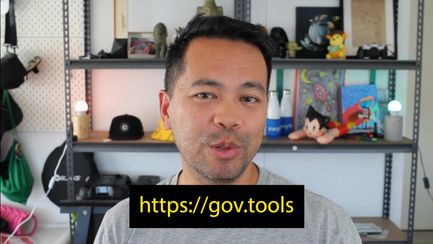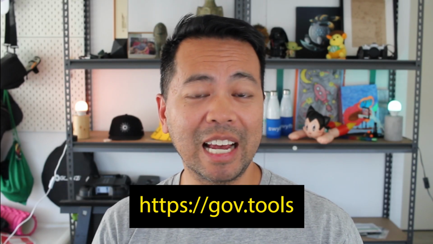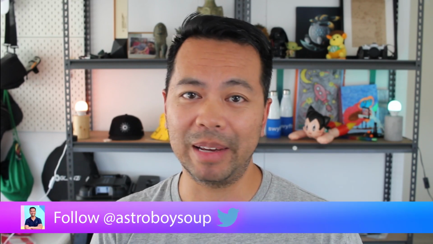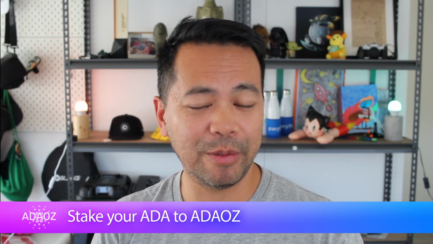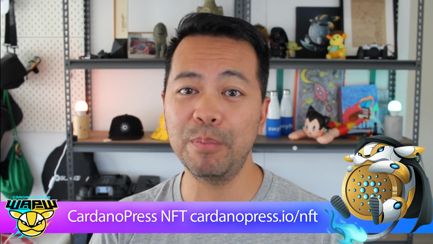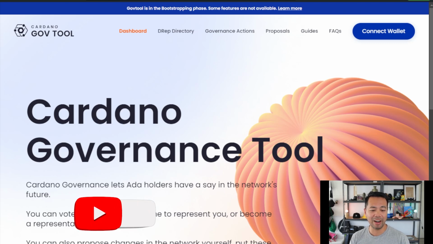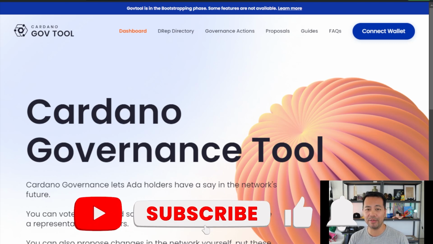The Gov.Tools website is now online, and you can take advantage of this and do all sorts of governance actions within the Cardano ecosystem. This includes becoming a DRep, voting on your own, delegating to a DRep, voting no confidence, or abstaining from voting overall. You can also vote on various proposals or even submit proposals to the platform. This is the website here, and you can get to it at gov.tools.